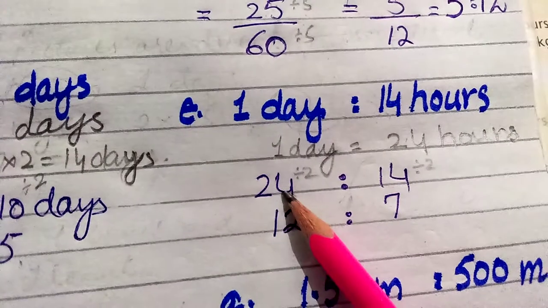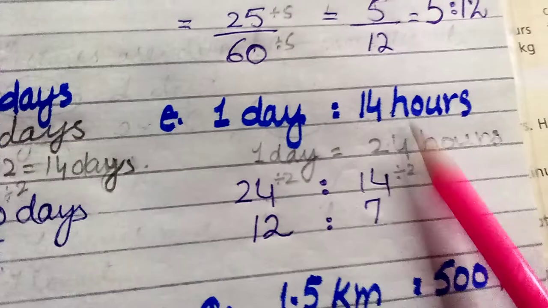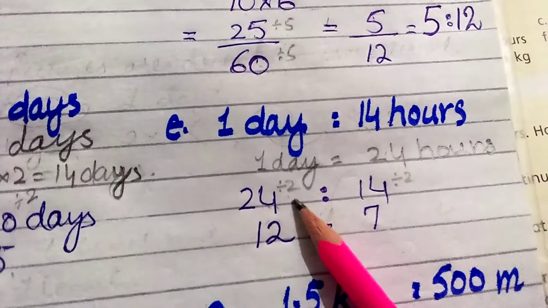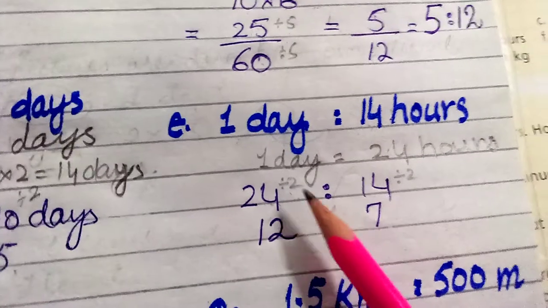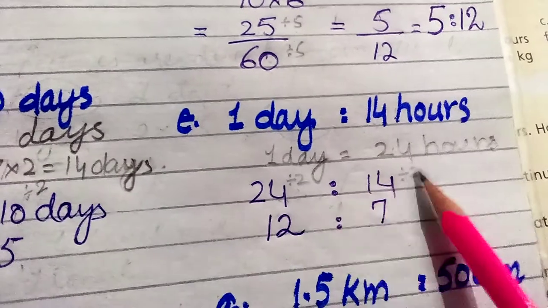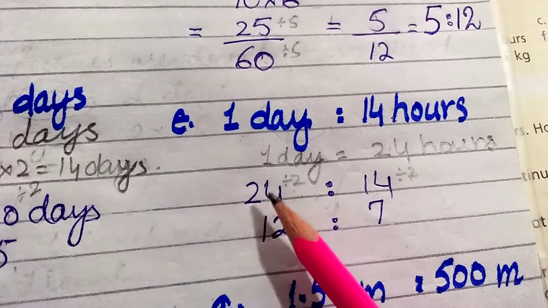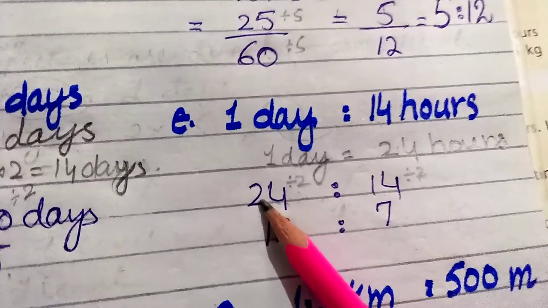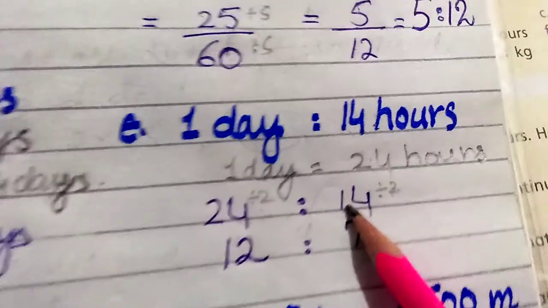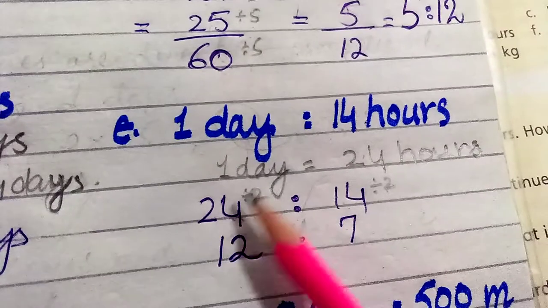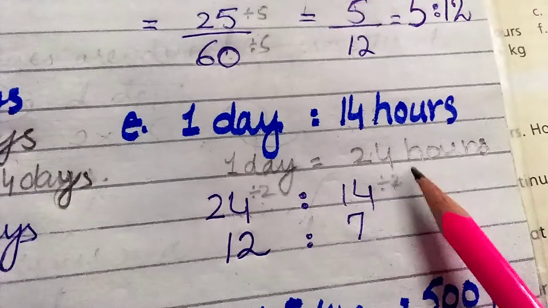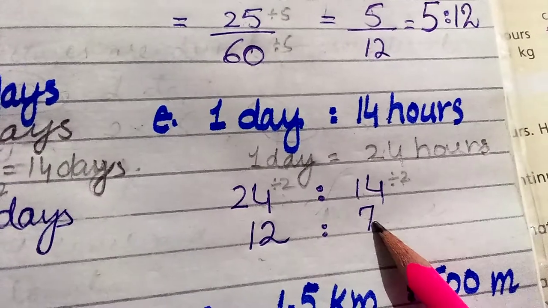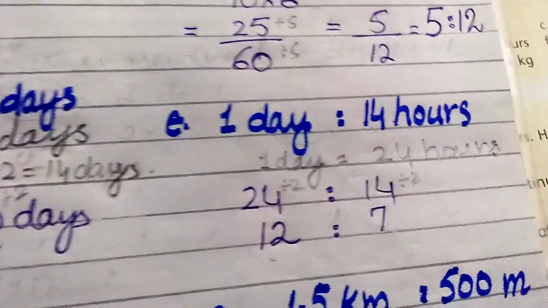Means that 1 day has 24 hours and this is 14 hours. Now both the ratios have same units, hours. That's why now we can change it into simplified form. 24 and 14 both have a common factor, which is 2. 24 divided by 2 gives us 12, 14 divided by 2 gives us 7. Now 12 ratio 7 is the simplified form.